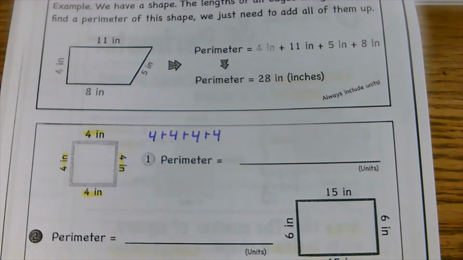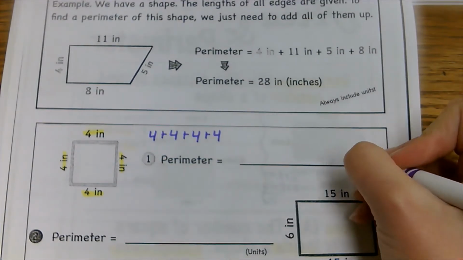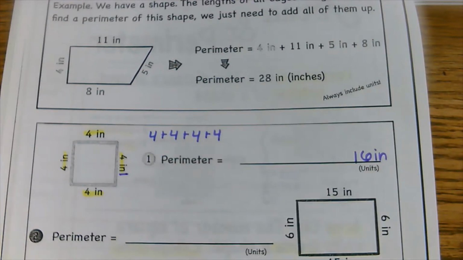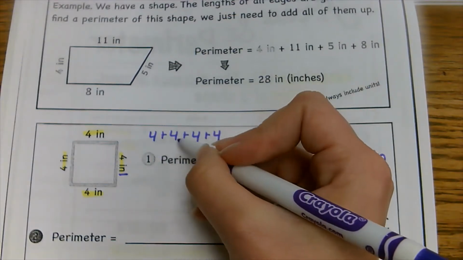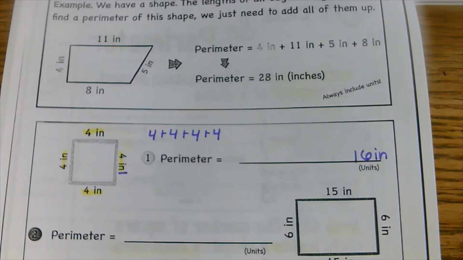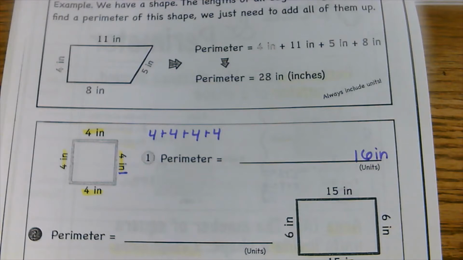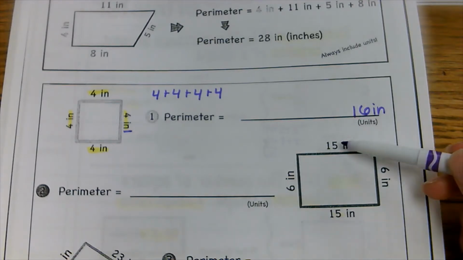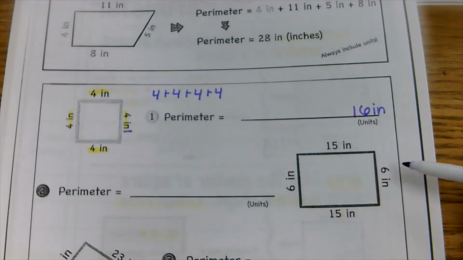Once you do that, you would realize that you get to 16 inches, because we're dealing with inches here. You could show your work down here as well, and if you realize that there are 4 groups and they're all the same number, you could multiply there 4 groups of 4 and also get 16. The second problem here has different lengths on the length and width, but we're still going to add them all together to find perimeter.